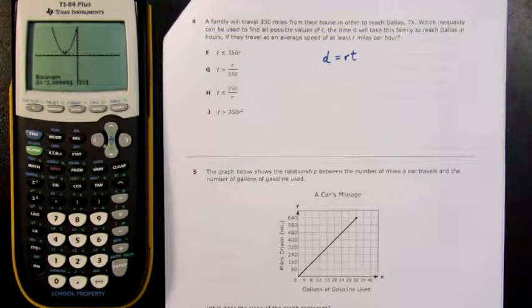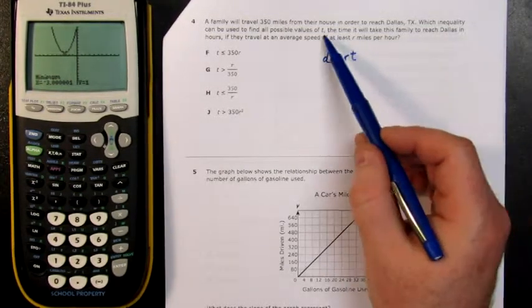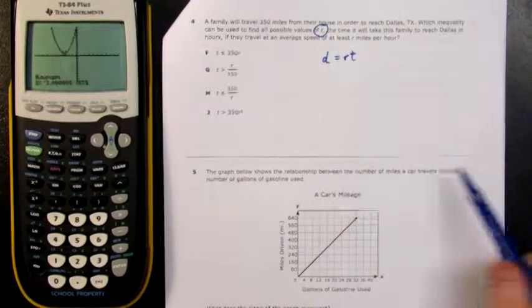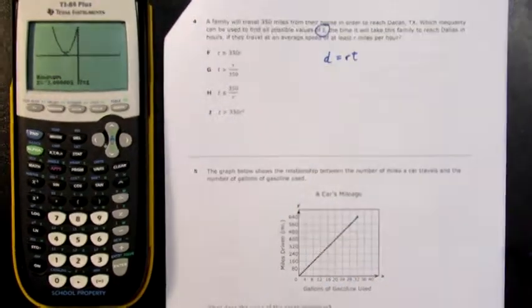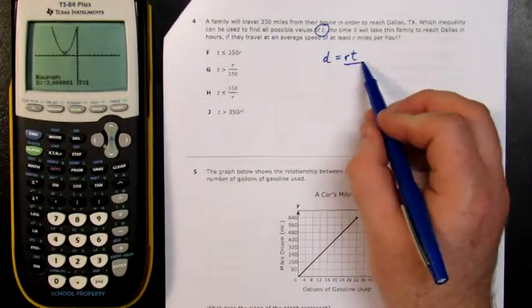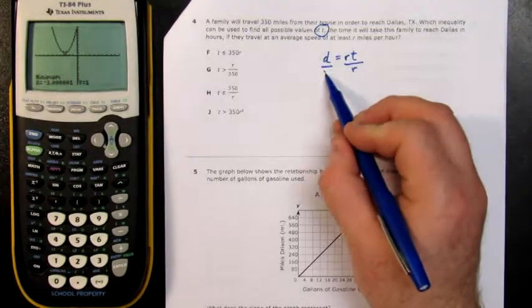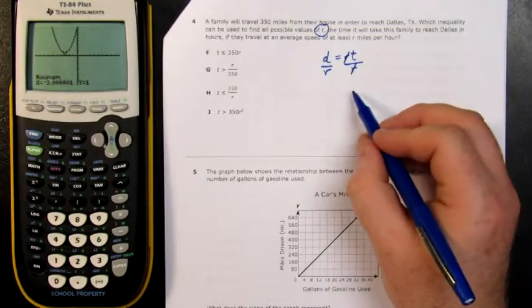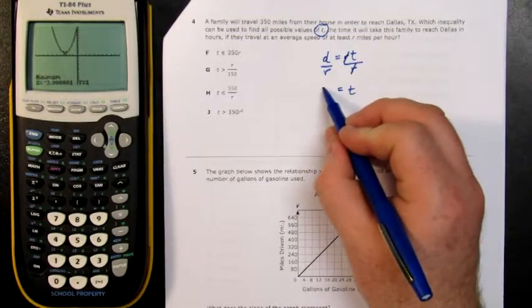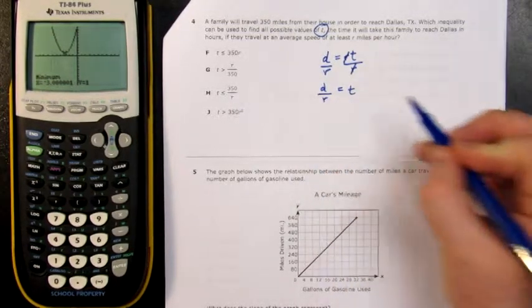Distance is equal to rate times time. But in this case, we're looking for all the possible values of t, and you'll notice all of our answer choices have t by themselves. So if we get t by itself, we're going to divide by the rate. So we end up with t equals the distance divided by the rate.